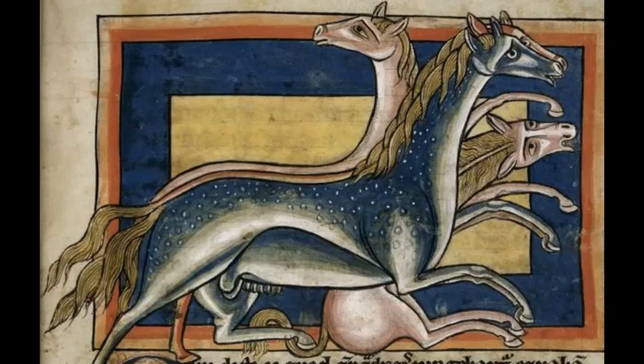What about categories? What about animals creating categories? What about animals categorizing? How do we test for that?